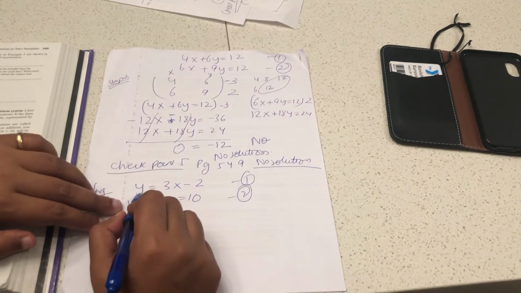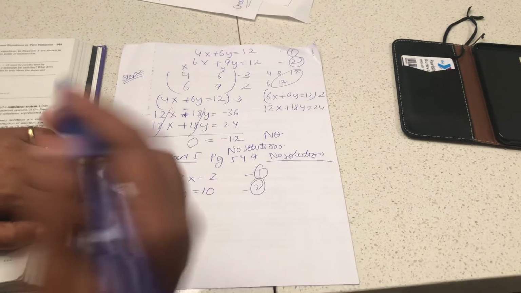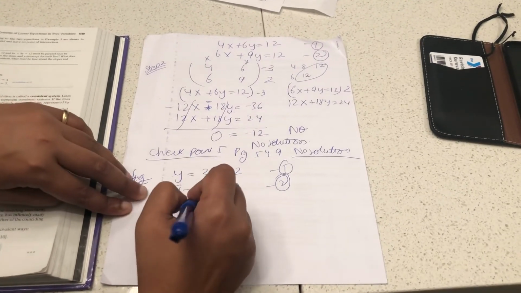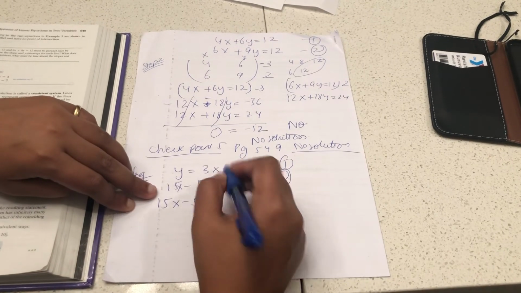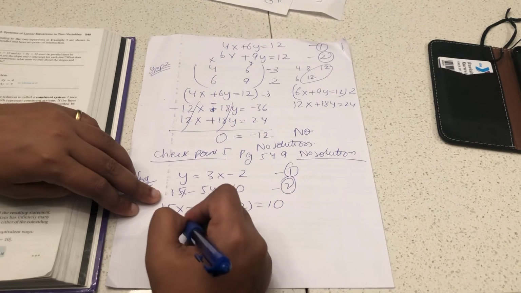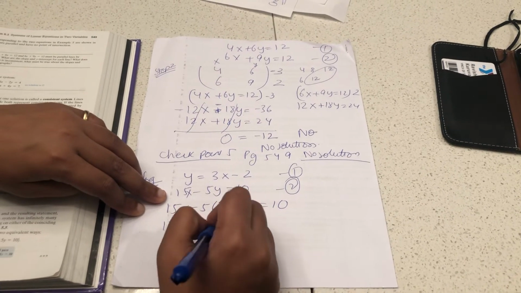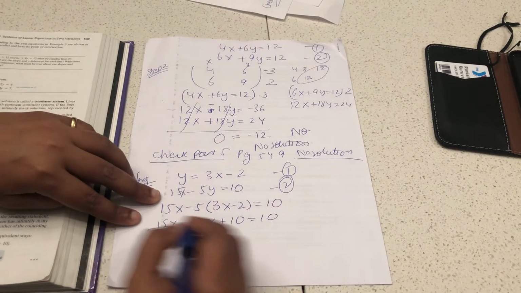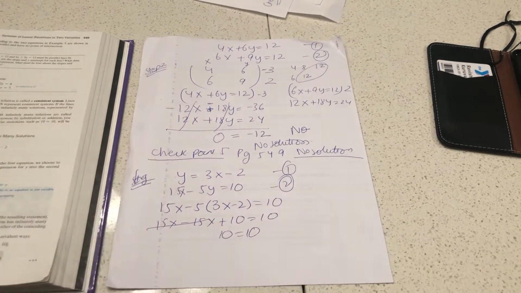Once you have the y value, substitute in the other equation. So this value I'm going to substitute in this equation. It becomes 15x minus 5. Wherever I see y, I'm going to put this. Whenever you substitute, make sure you put it in a bracket. Multiply. 15x minus 15x. This becomes positive 10 is equal to 10. What happens? Solve. Cancel. You get 10 is equal to 10. Is 10 equal to 10?